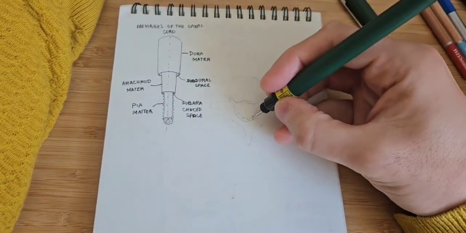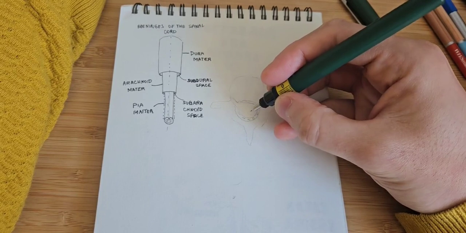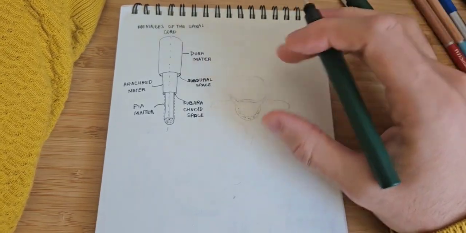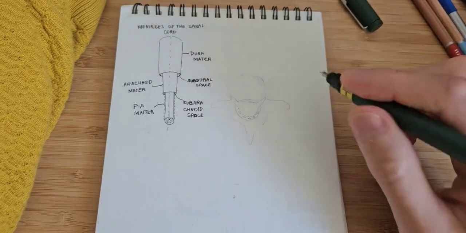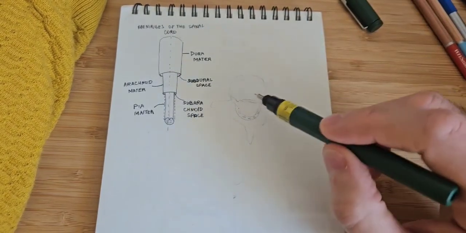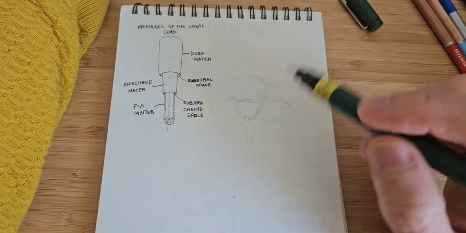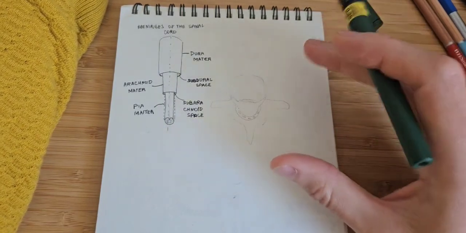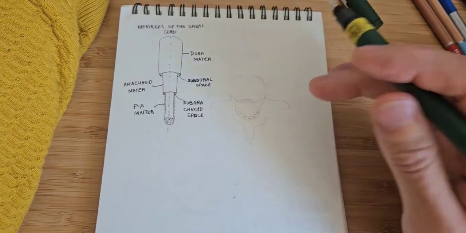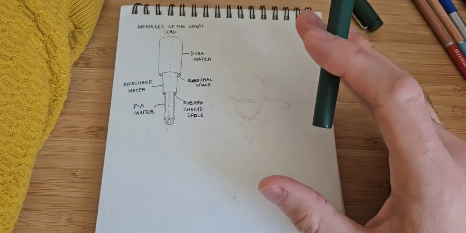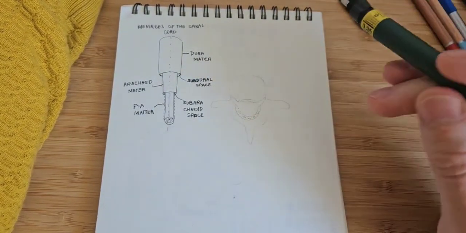Before I start to ink over the sketch, I would like to talk a few things about the dura mater and the epidural space. Okay, so dura mater, well, you probably know, is the outermost layer of the meninges.